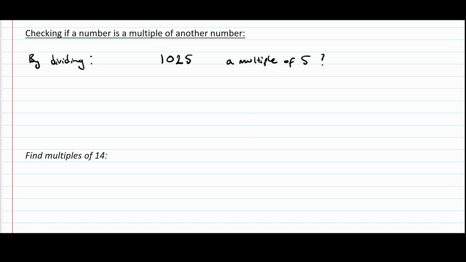But it's not always going to be as simple as that. The only correct way of telling if it is indeed a multiple of 5 is to divide that value by 5.